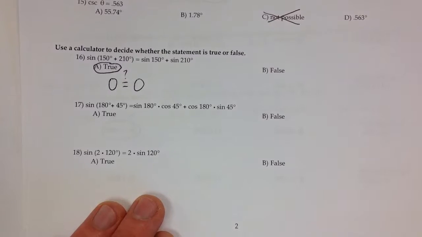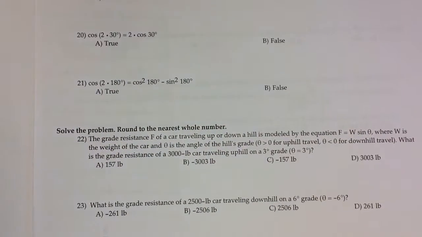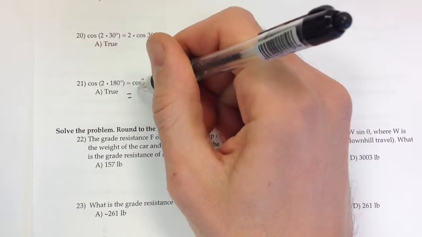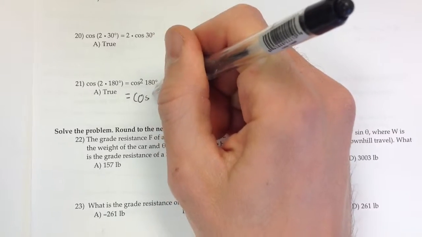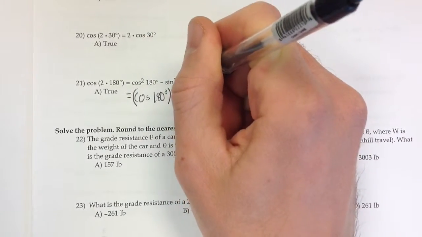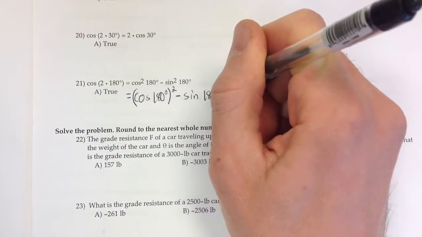And I think that's all I'll say for those. Let's jump to 21, because that has something different in it. So please be reminded that cosine squared is the same thing as cosine of the angle, that result squared. Same thing with sine.